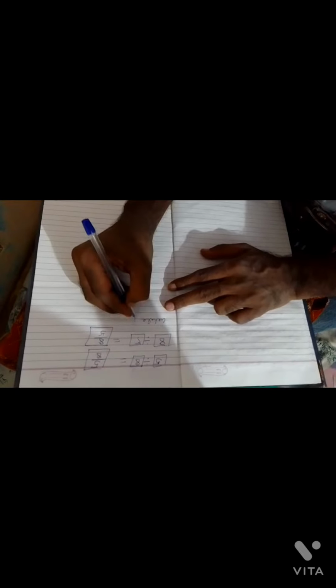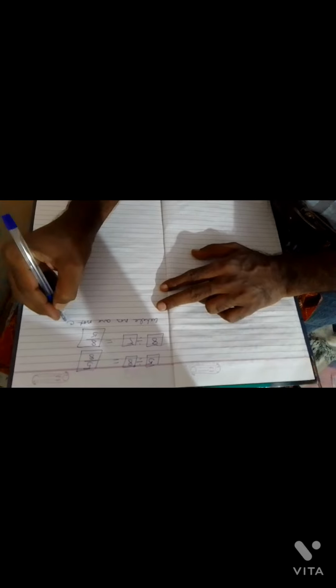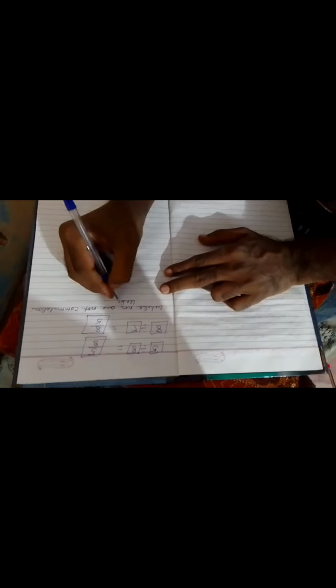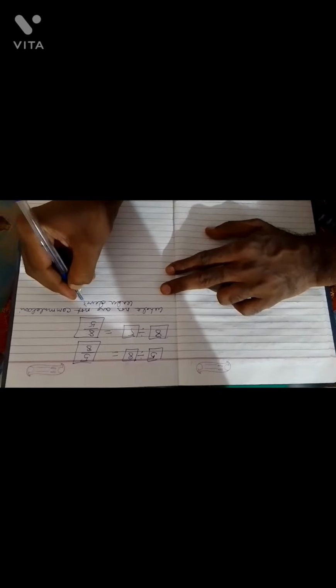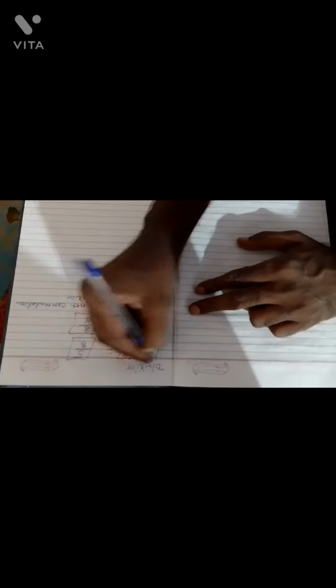So we can say the whole numbers are not commutative under division. So we have taken the division part also. So all the 4 operations we have understood.